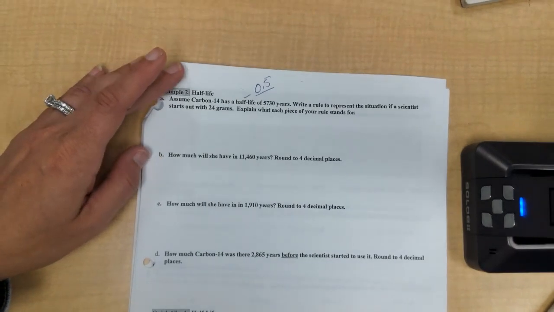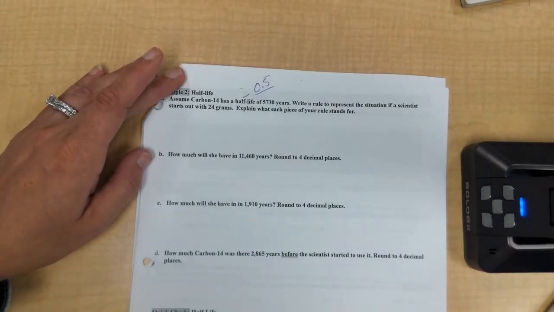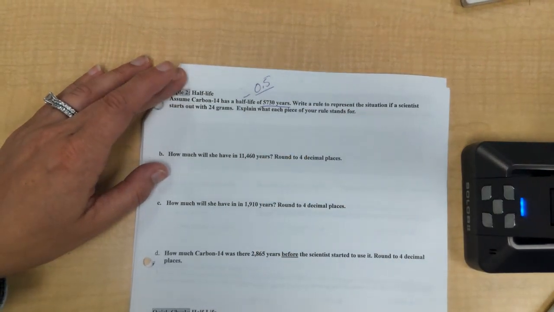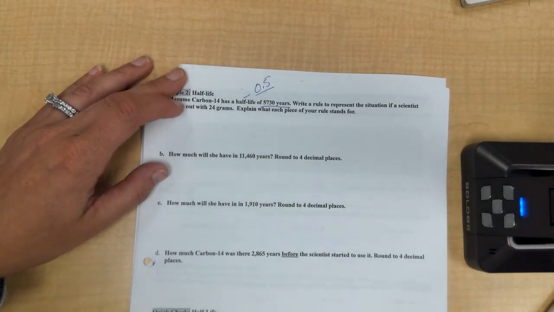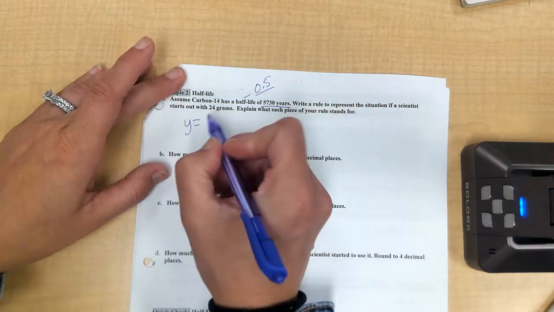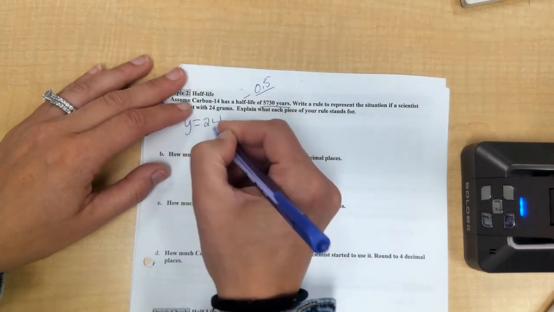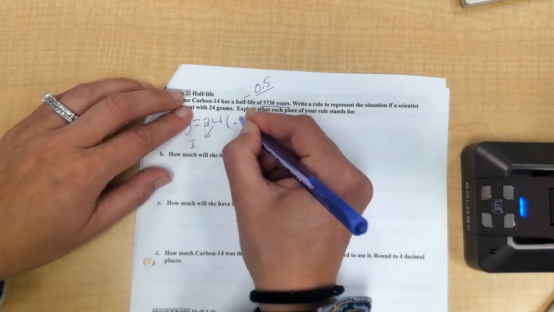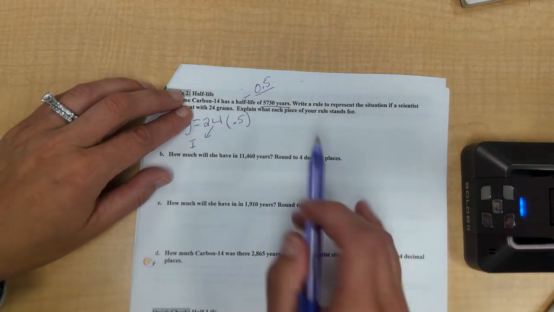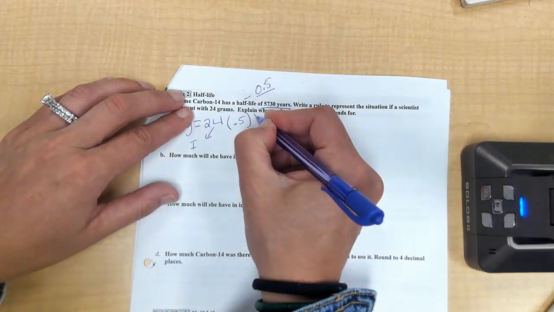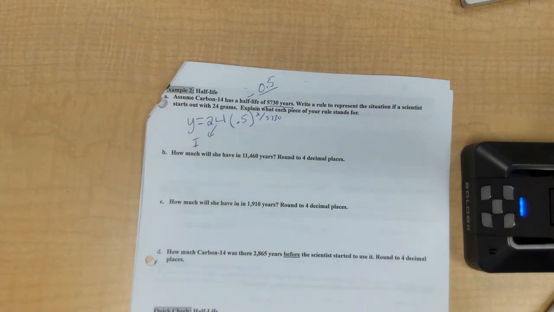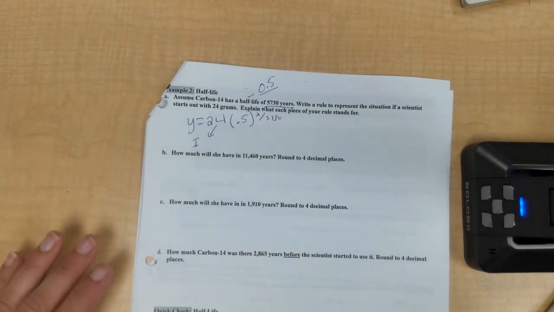So it says assume carbon-14 has a half-life of 5,730 years. So I know I'm going to have to use that. Write a rule to represent the situation if a scientist starts out with 24 grams. Explain what each piece of your rule stands for. All right, so I know y equals, I started with 24. That's my initial. Okay, it's half-life, so it's changing by 0.5. And I know that's x divided by 5,730, because it says half-life of 5,730 years.